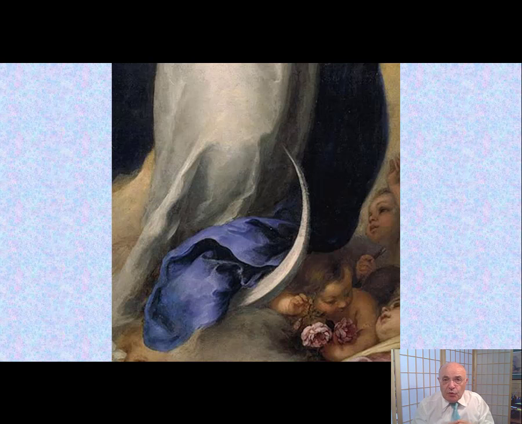The crescent moon is also an important aspect of the iconography of the Immaculate Conception. What does it mean? First of all, it refers to the book of Revelation, the Apocalypse. There she is described as a woman in heaven with the moon under her feet.